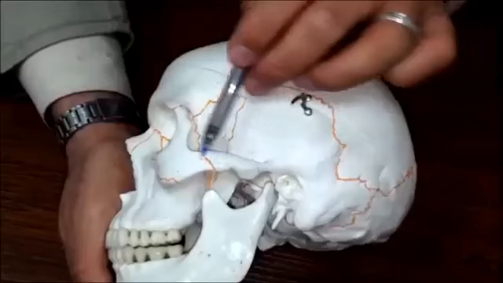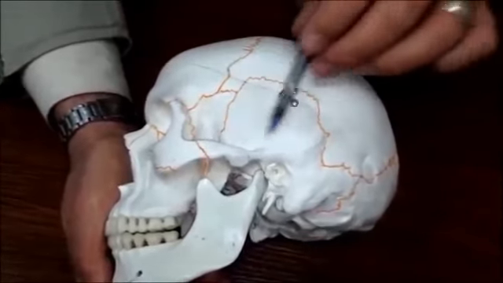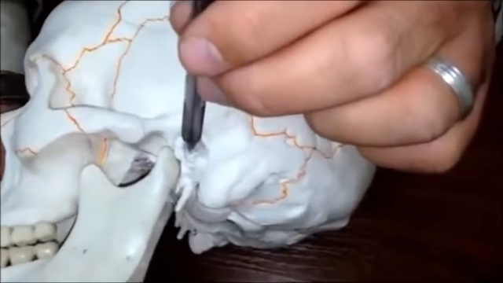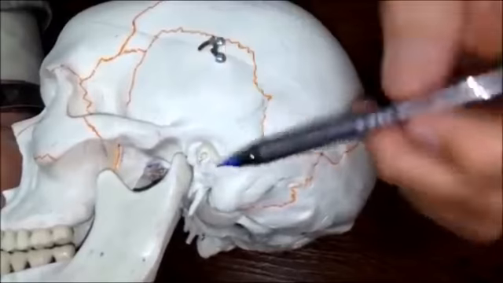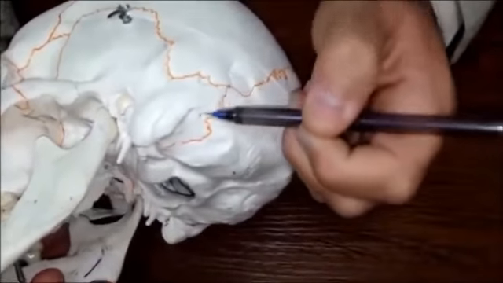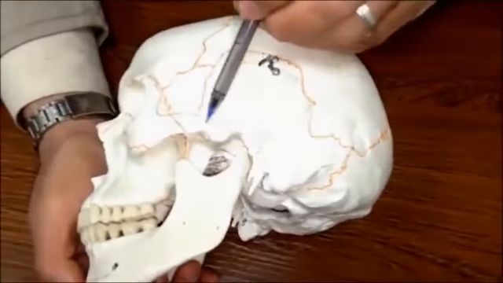So this area is called temporal fossa. This opening is called external acoustic or auditory meatus. This is a mastoid process. We have mastoid foramina here. This is the zygomatic arch.